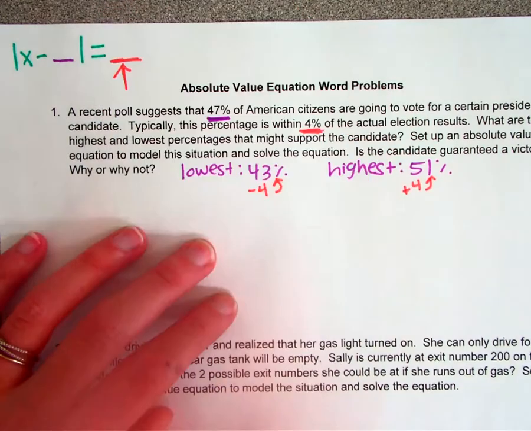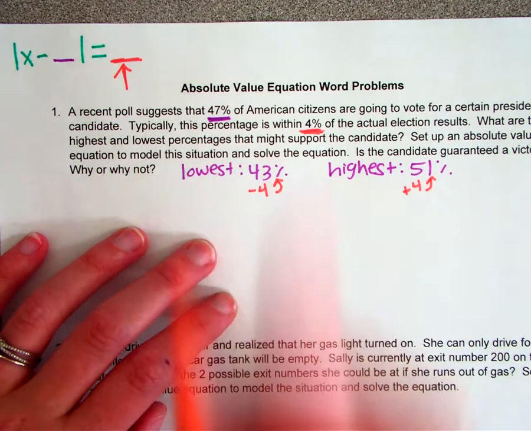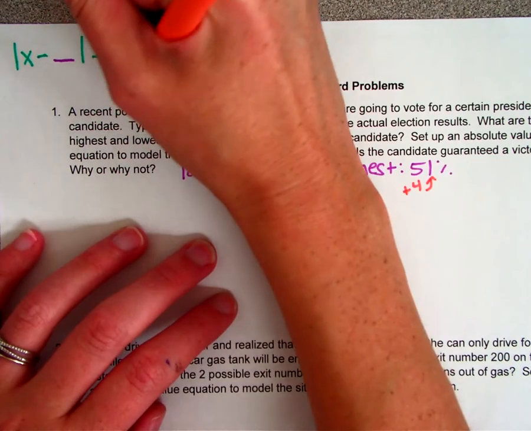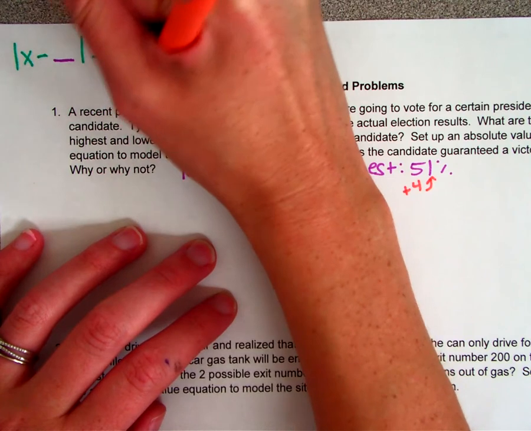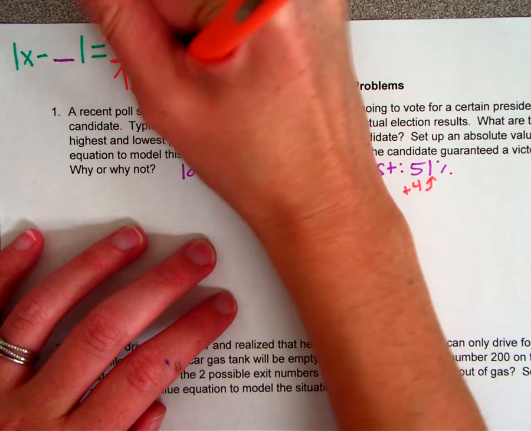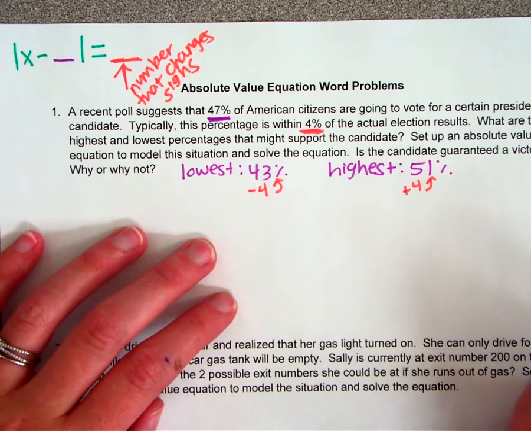So this part of our equation is always going to be that number that stays the same but switches signs. Okay, so this one is the number that changes signs. Changes signs. You have to say it all formal and everything. It sounds cooler, right? Okay.